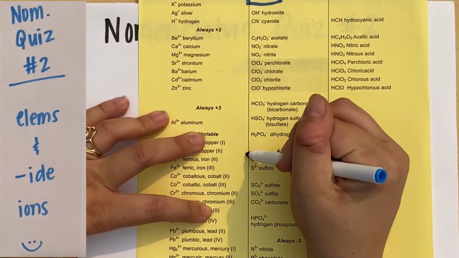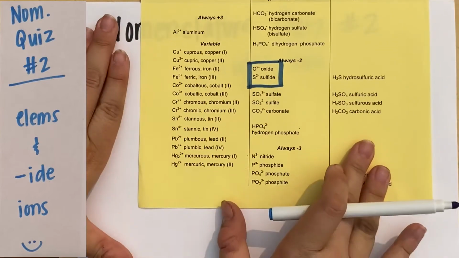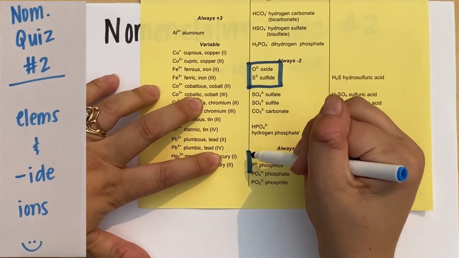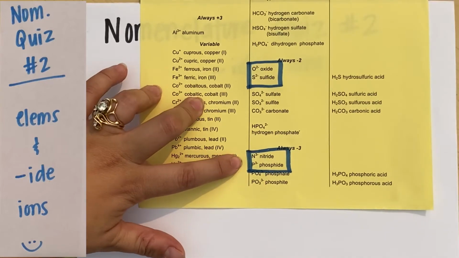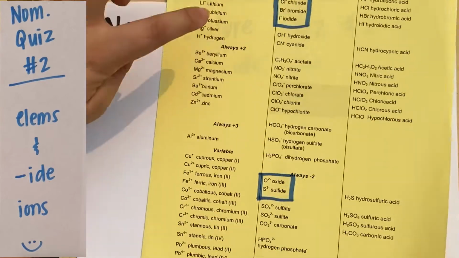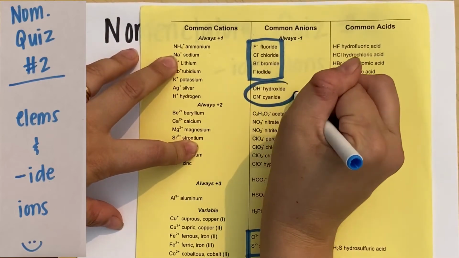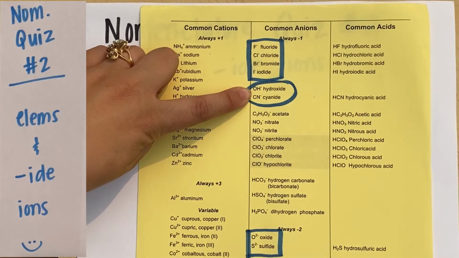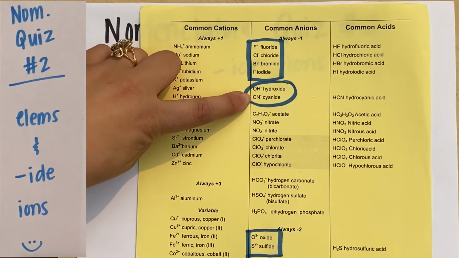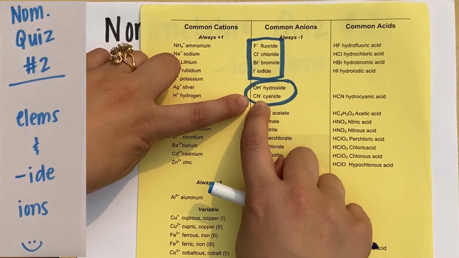Down here in your 2-, you've got oxide and sulfide. And down here in your 3-, you've got nitride and phosphide, okay? So these are the ones you need to memorize for sure. And then also, don't forget right here, you've got hydroxide and cyanide. The only other ones that are ides, but they have 2 different elements in them, right? Oxygen and hydrogen, or carbon and nitrogen, okay?